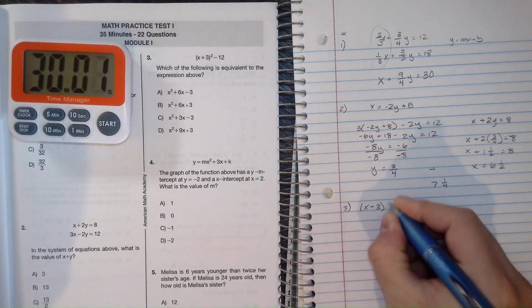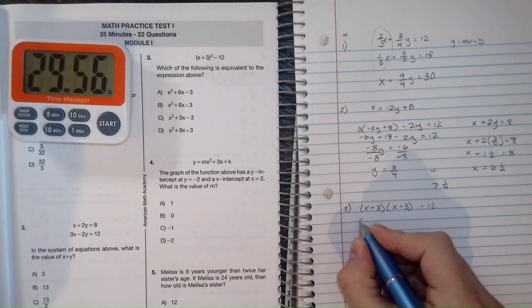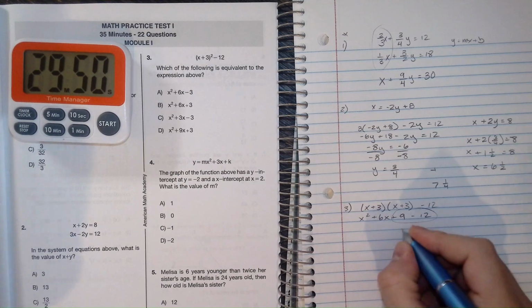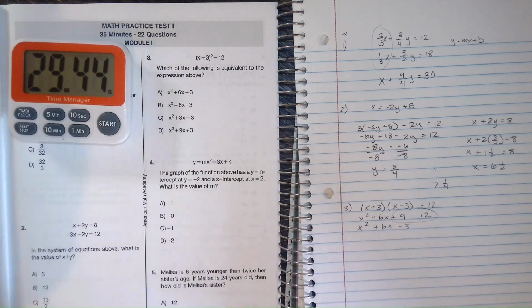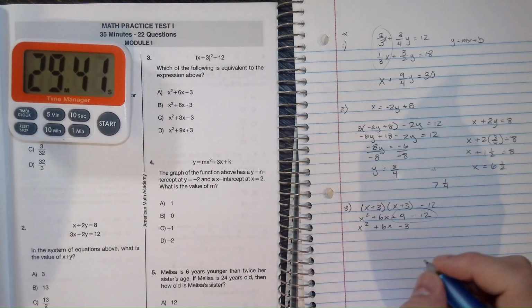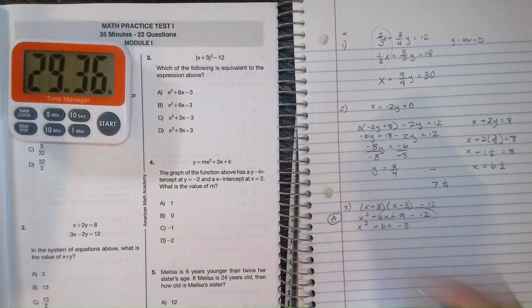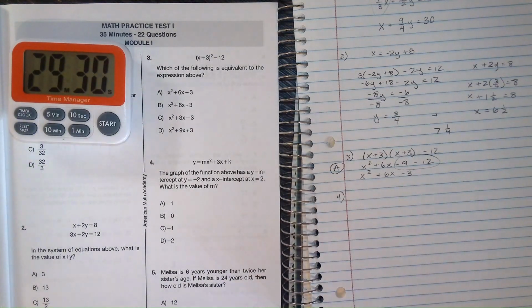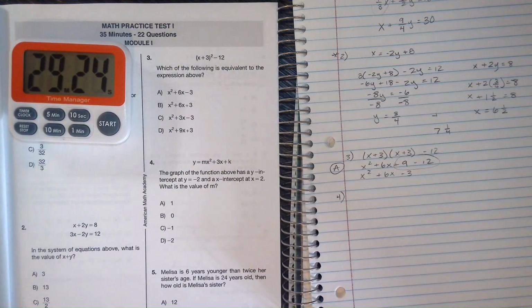So x plus 3 times x plus 3 minus 12. Let's FOIL it. So you get x squared plus 6x plus 9 minus 12. Combine like terms, x squared plus 6x minus 3. A is my final answer. All right, number 4. The graph of the function. So you notice that I skipped 1 and 2, and I didn't let that slow me down. I'll come back to them with my extra time at the end.